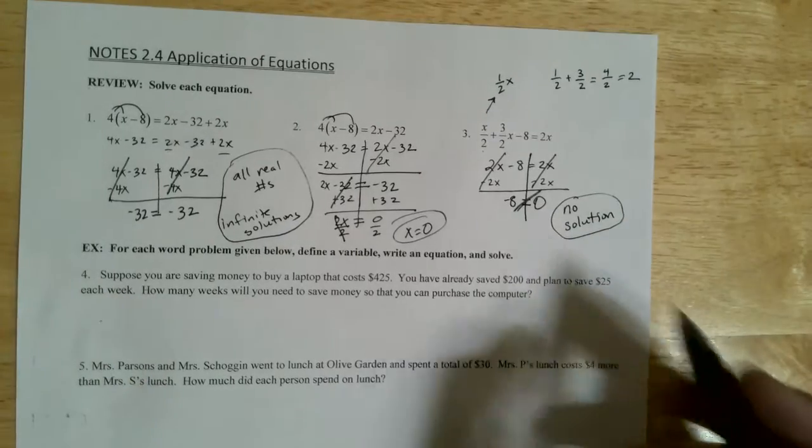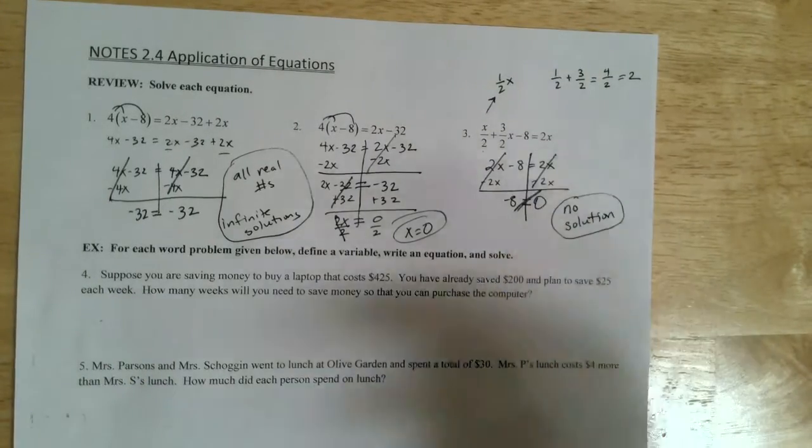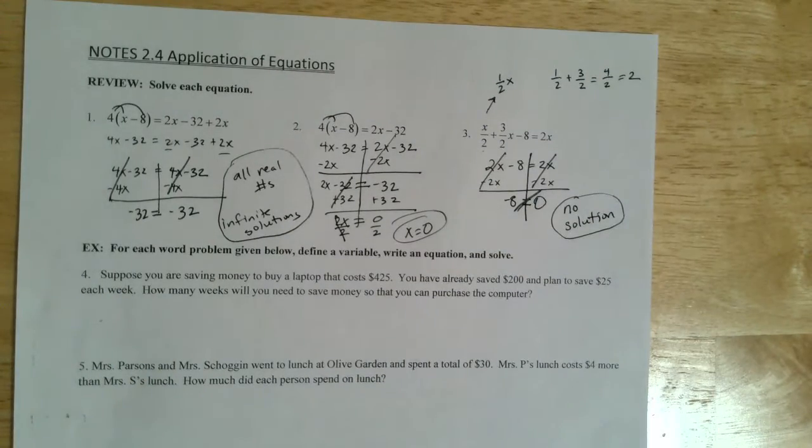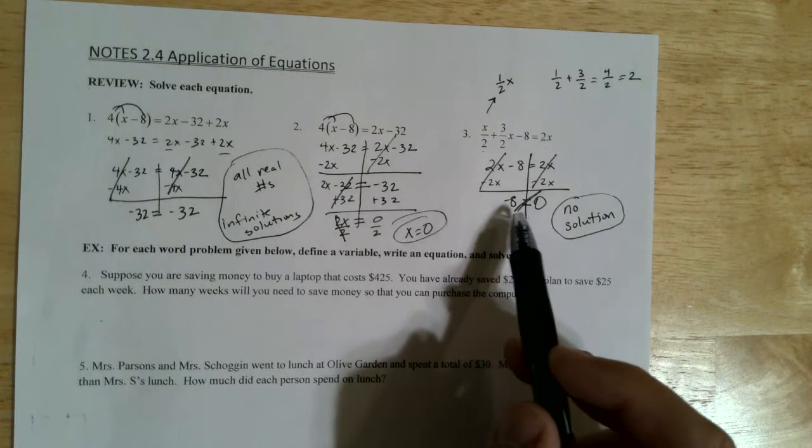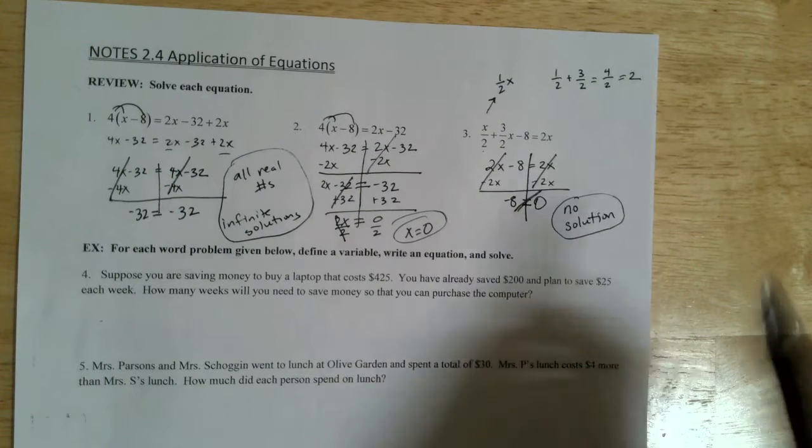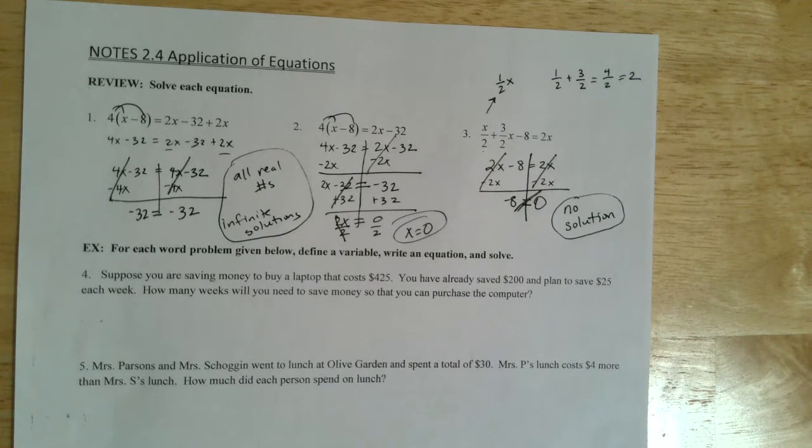Okay, so in the case where our variables cancel out, we didn't have any x's left over to where we could have a statement of x equals this. In that case, if we're left with a false statement, negative 8 equals 0, then that means that there is no solution. There's nothing that we could plug in in order for us to get a solution of that equation.